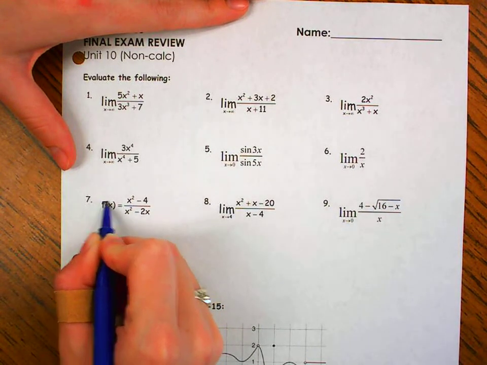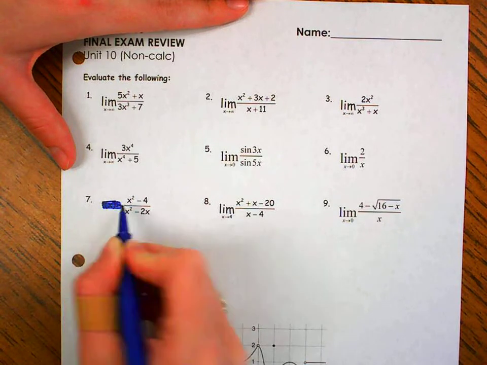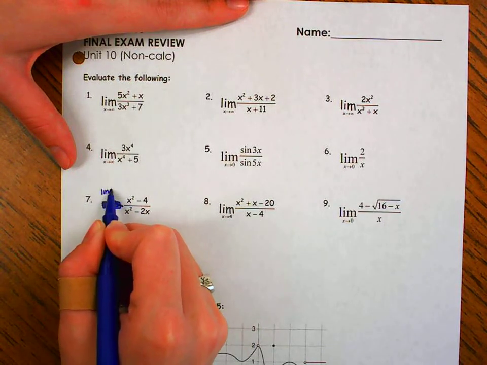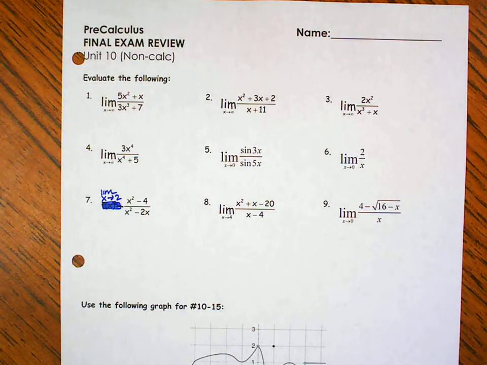The first thing I want you guys to recognize is that on number 7, this shouldn't have said f of x. This should actually just be the limit. So this should be the limit as x approaches 2 of all of this. Well, let's just jump right in.